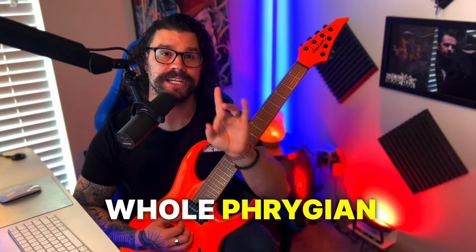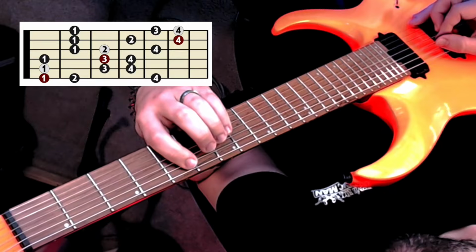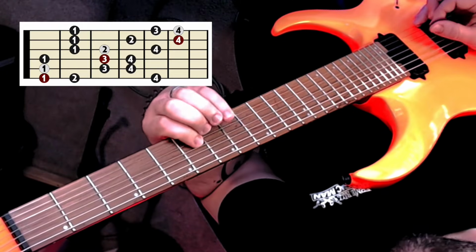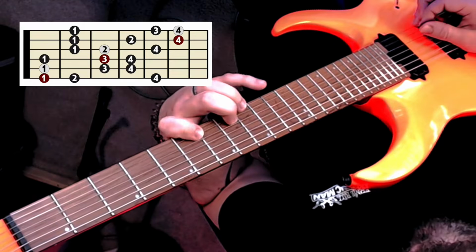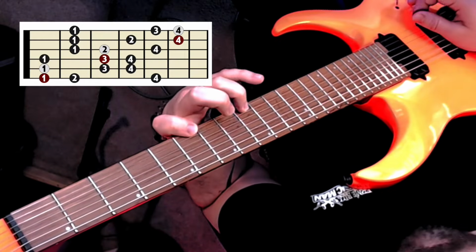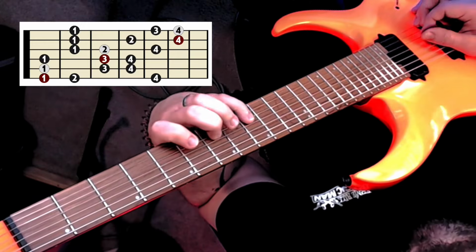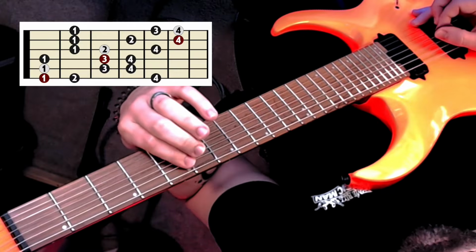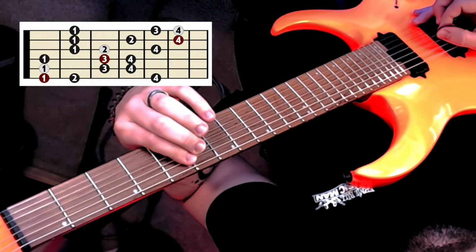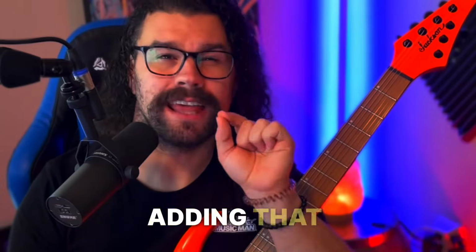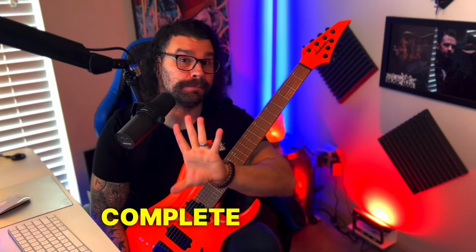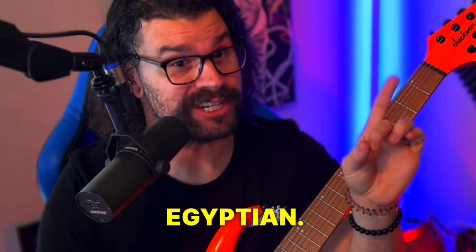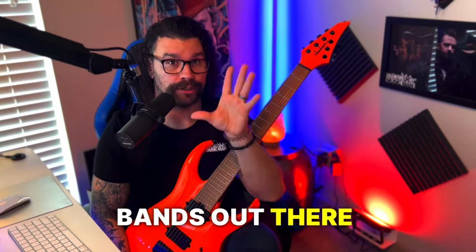Let's take a look at the whole Phrygian dominant mode across all strings. And you can tell already that just by adding that one note change, it changes the complete dynamic of the entire mode. It makes it sound eerie. Some would say Egyptian. And it's what a lot of the heaviest metal bands out there use constantly.